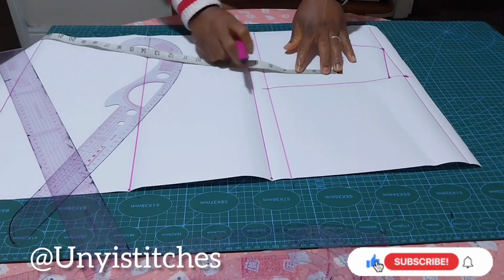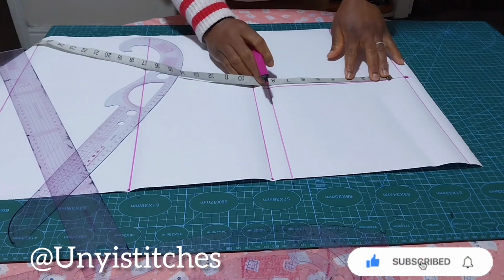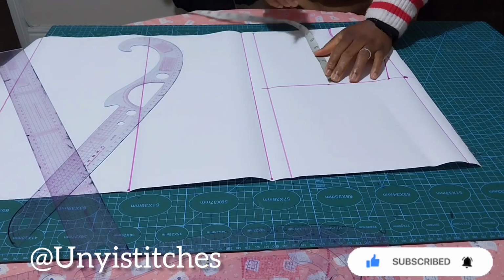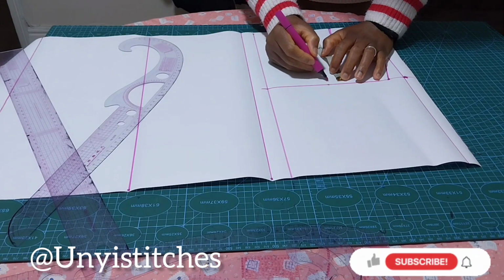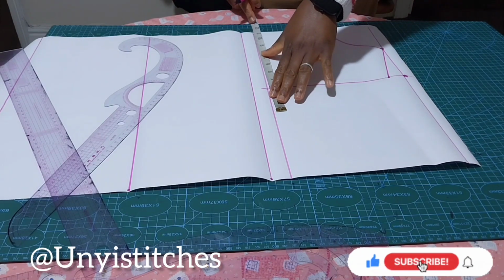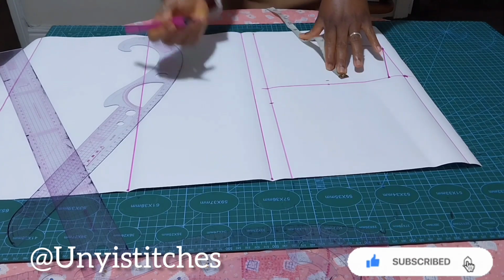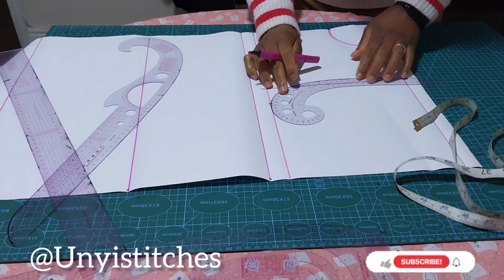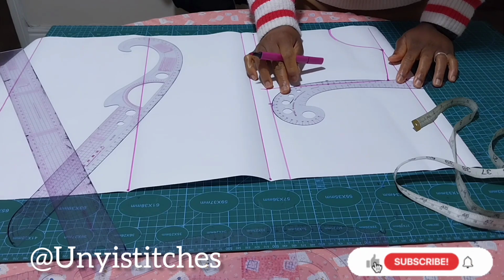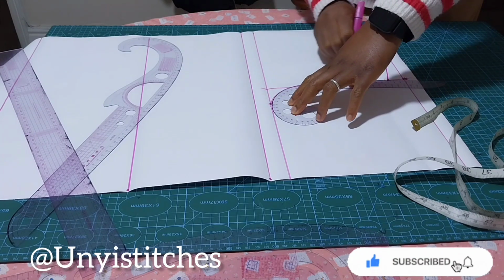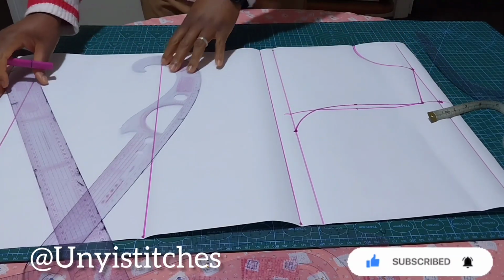So I'll mark half of this line. This is 8 inches, so half of it will be 4. Then on that 4 inches point, I'll come in by half of an inch. Then I will come to my chest line. I will impute my bust measurement, divide by 4. Then I will draw my armhole curve. So that's basically my upper part of the bodice.